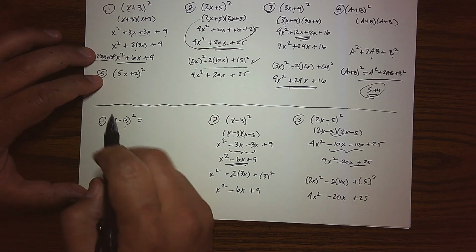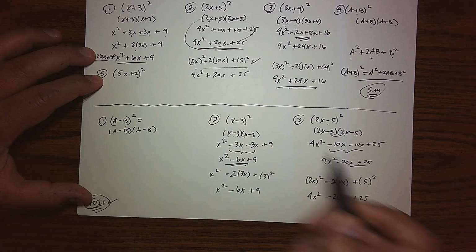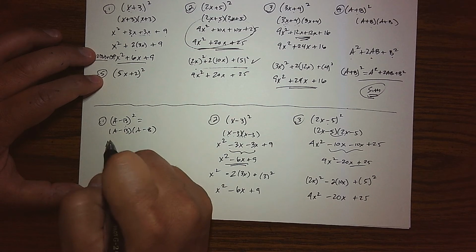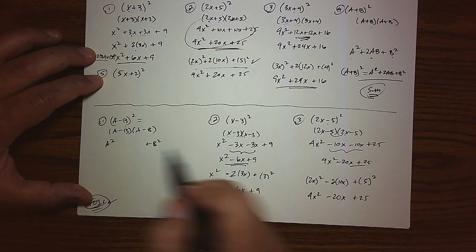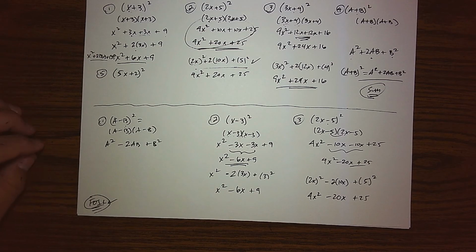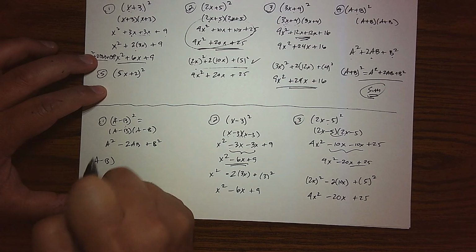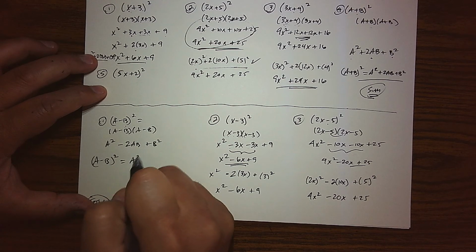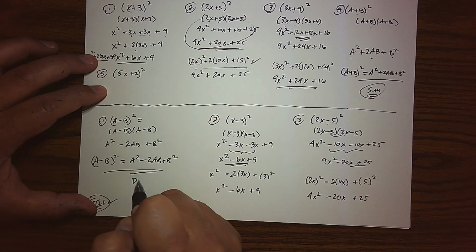So again, looking at it as a formula, this is a minus b times a minus b. We're going to take the first term, we're going to square it. We're going to take the second term, we're going to square it. And then we're going to basically subtract double their product. And so that establishes our next perfect square trinomial pattern formula for a difference.